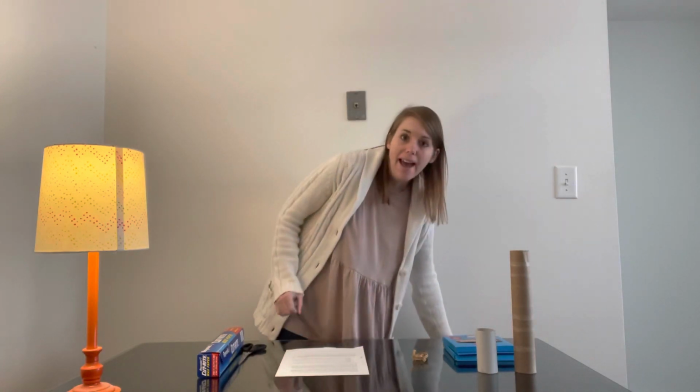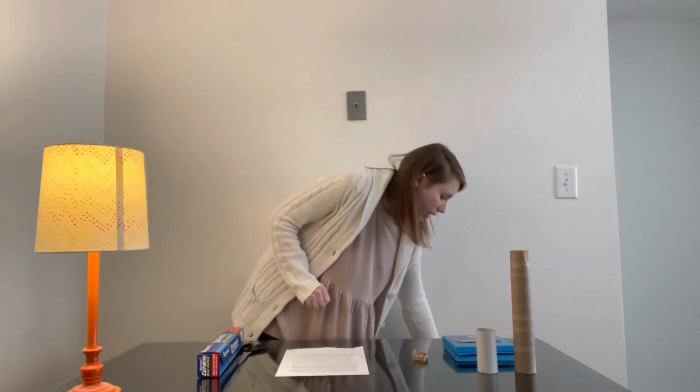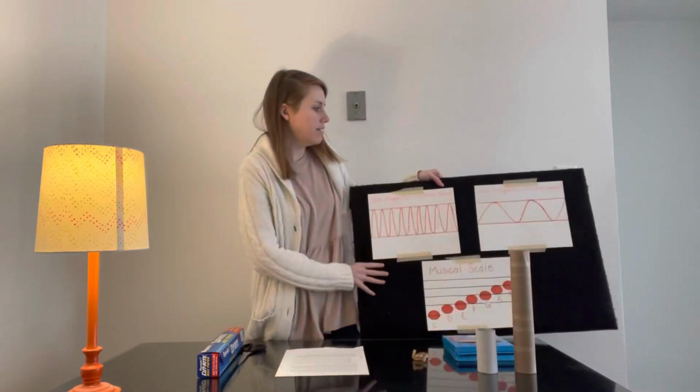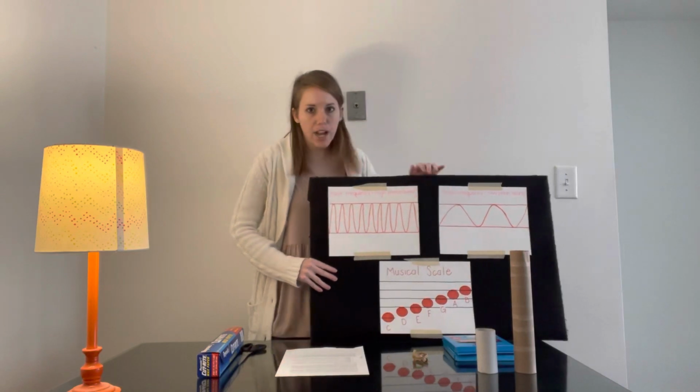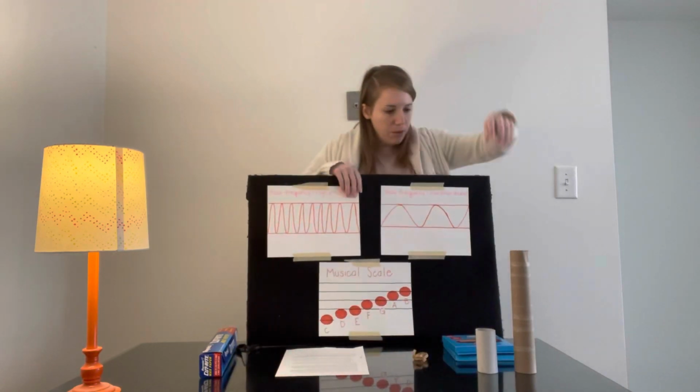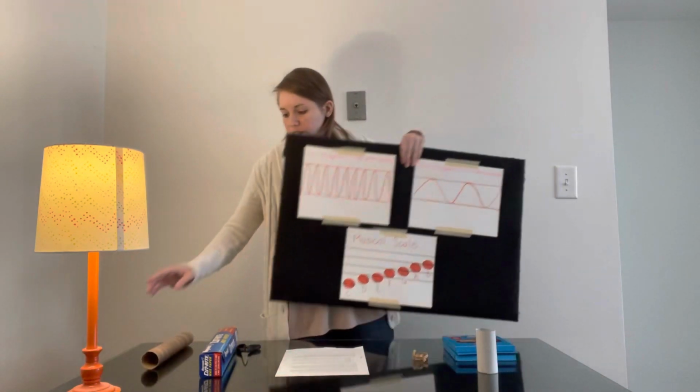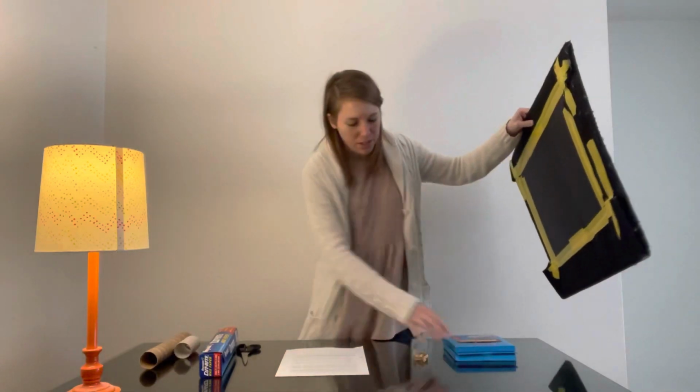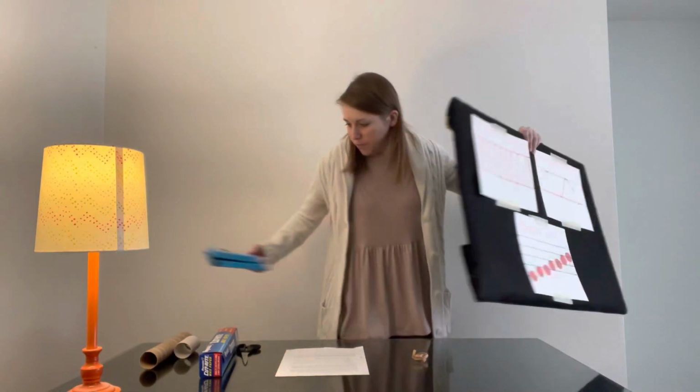And that is by how fast that sound wave is moving. And I have some pictures here with an example. Hopefully I will try to move this out of the way real quick. Hopefully I will try to explain this in a way that will make sense to you guys. I will do my best.